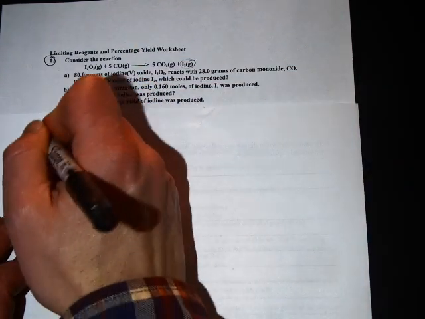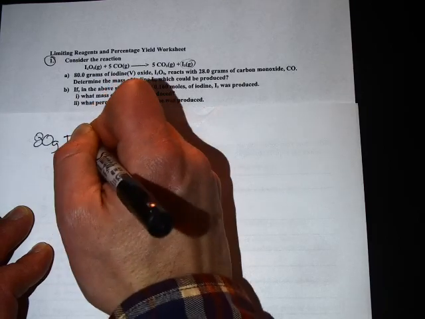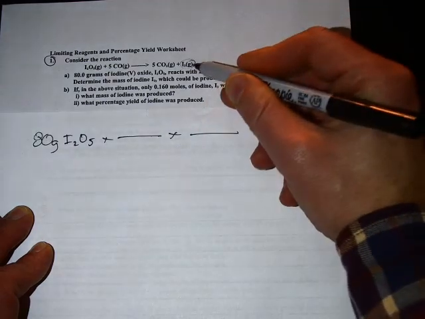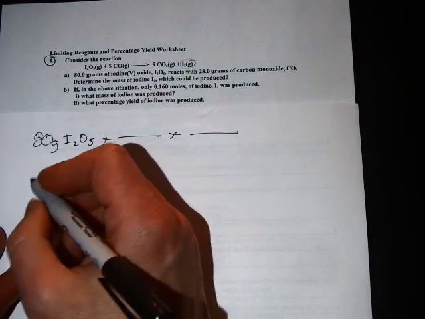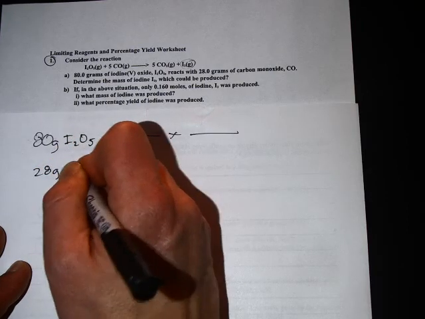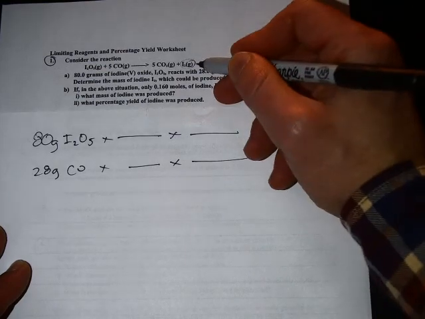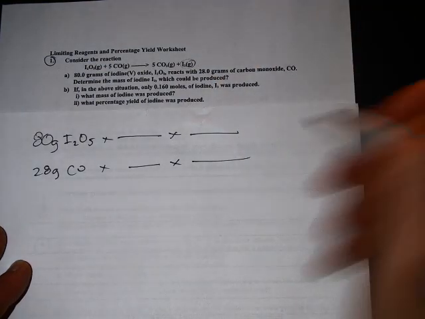So you take your 80 grams of the iodine 5-oxide. We're going to convert that to moles of iodine, and then take your 28 grams of carbon monoxide and also convert that into moles of iodine.